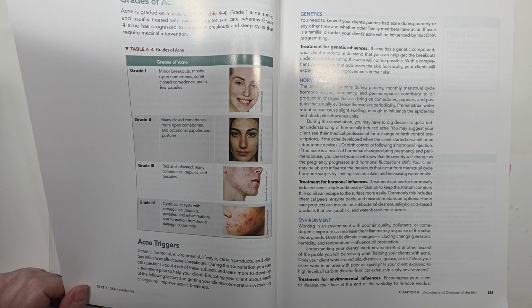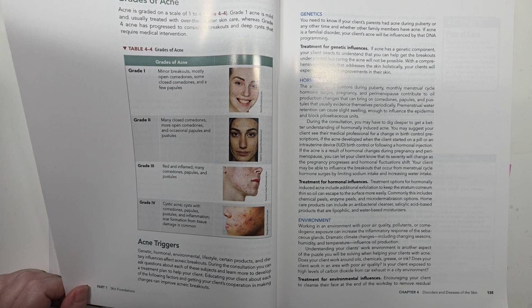Acne triggers: genetic, hormonal, environmental, lifestyle, certain products, and dietary influences affect acneic breakouts. During the consultation, you can ask questions about each of these subjects and learn more to develop a treatment plan to help your client.